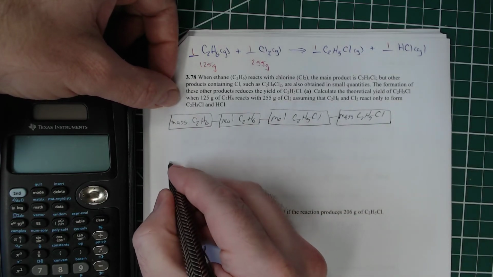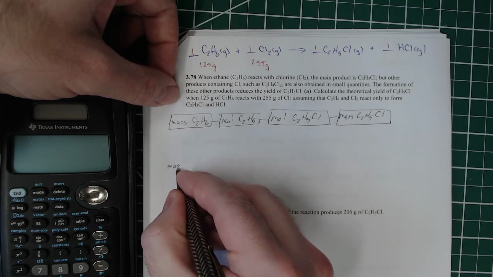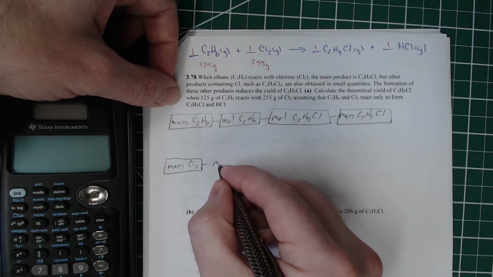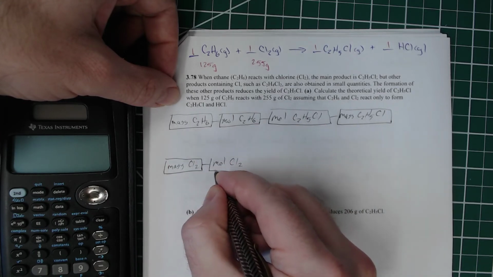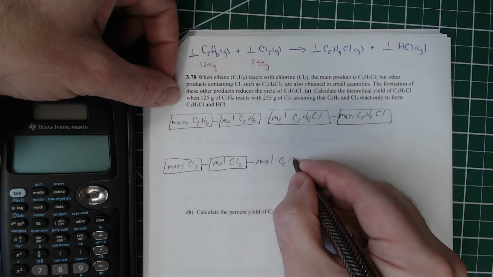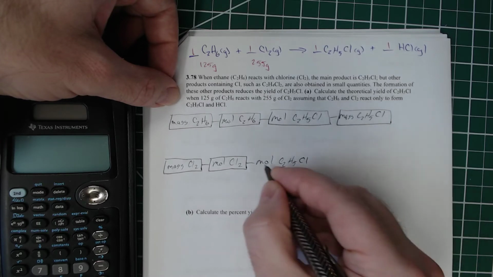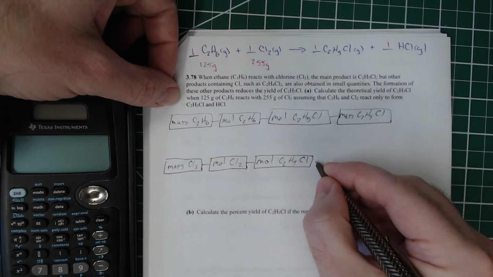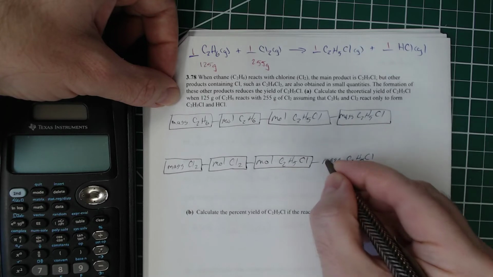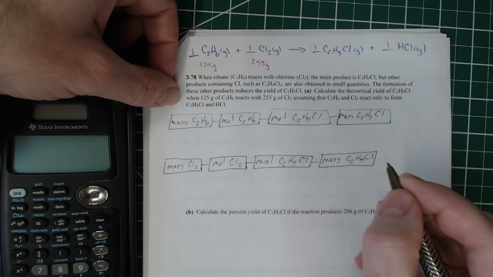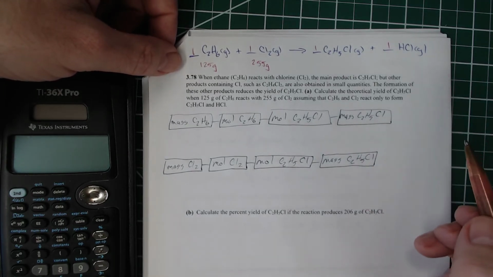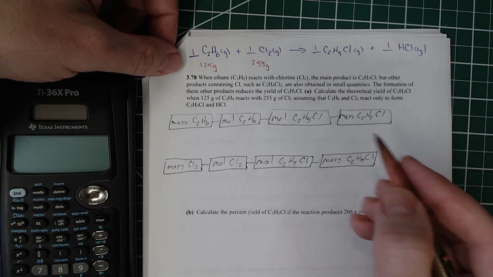All right, well, I'll go ahead and do the other part. So mass of Cl2 to the moles of Cl2 to the moles of C2H5Cl to the mass of C2H5Cl. All right. So we need to do each of these calculations.